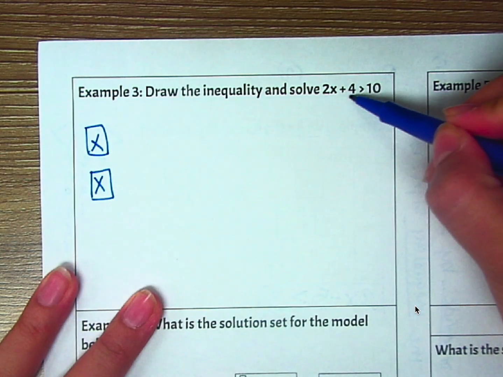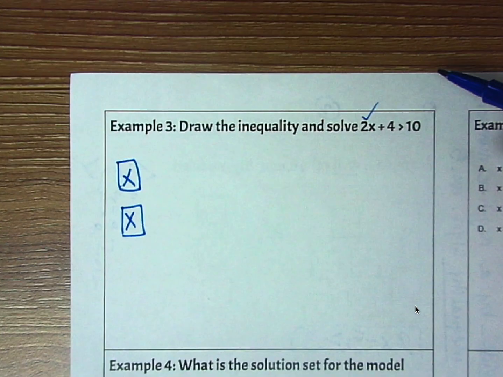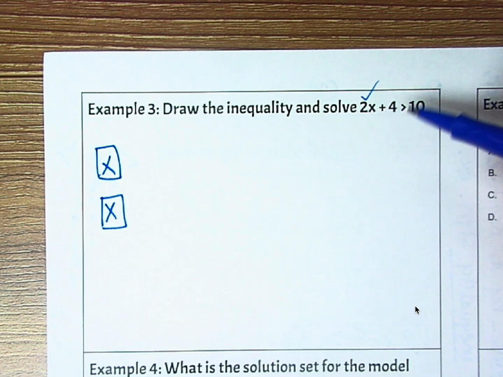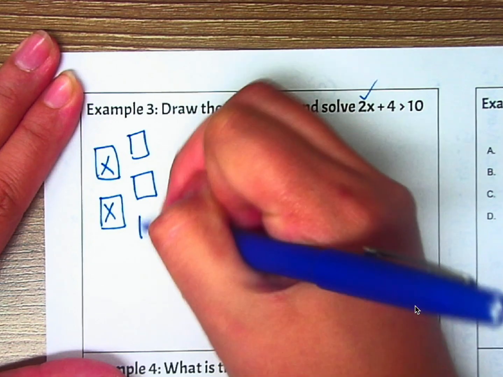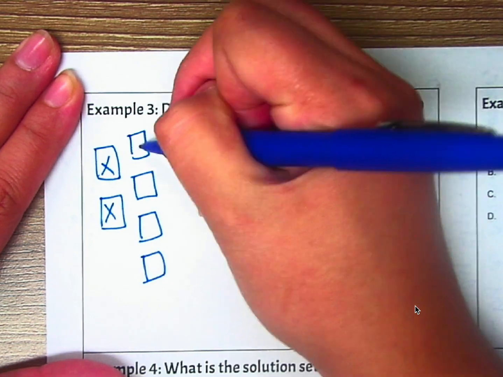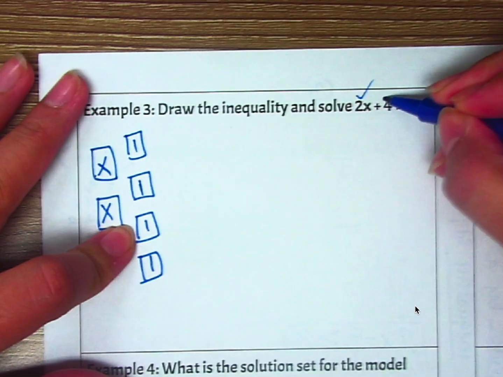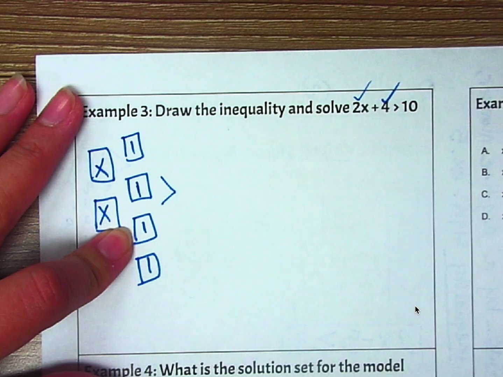Okay. We have +4. Let's just go ahead and check off our 2x. We got that down. We have +4. So we are going to write 1, 2, 3, 4. And you're going to put 1s in there. Okay, so we did our plus 4. We need our symbol. Just write it for me.